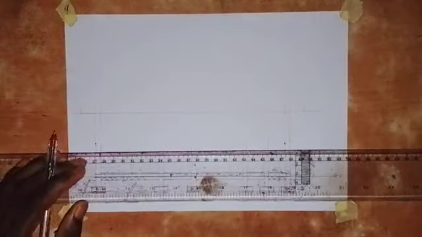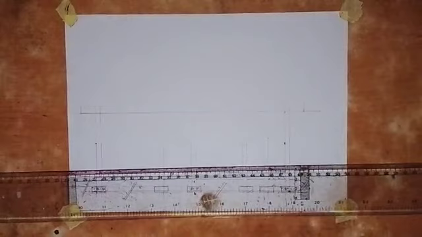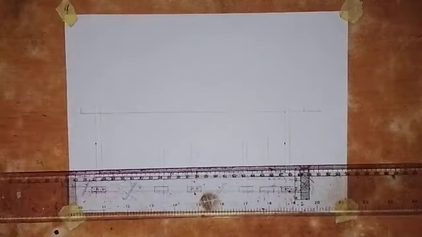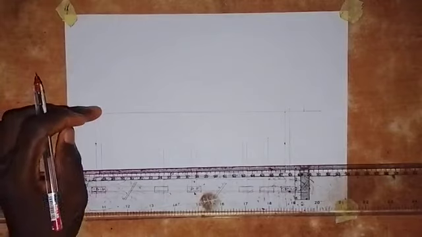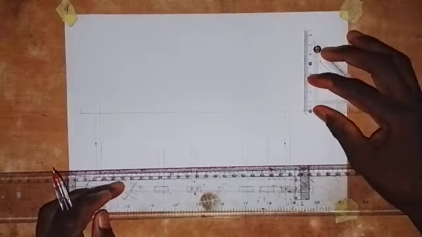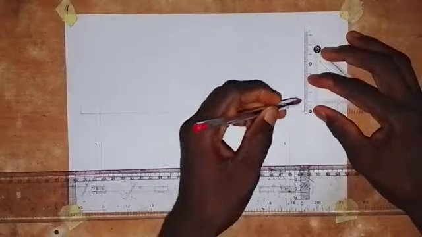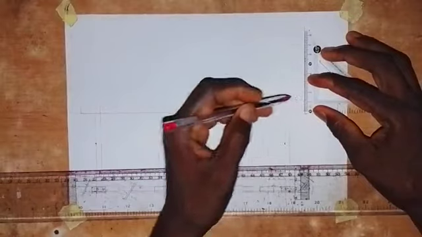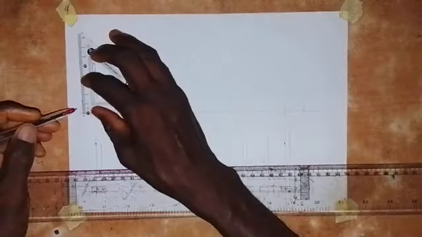All right, so we are going to place the wall plate over this wall. Let's take a measurement of 3 millimeters up. So here we have 3 millimeters. I'll also do the same thing here.